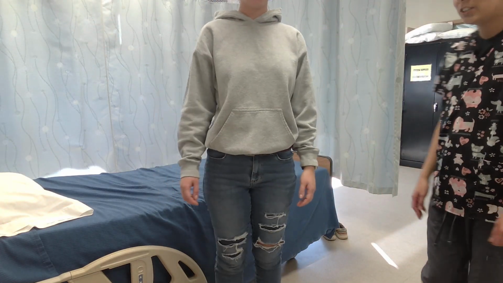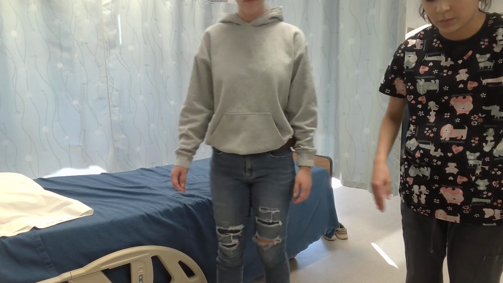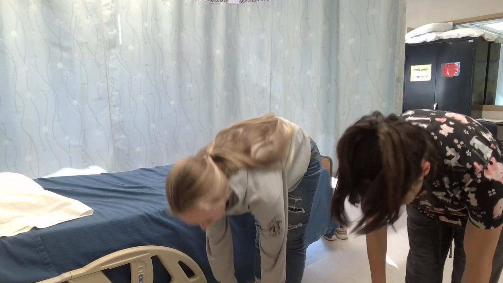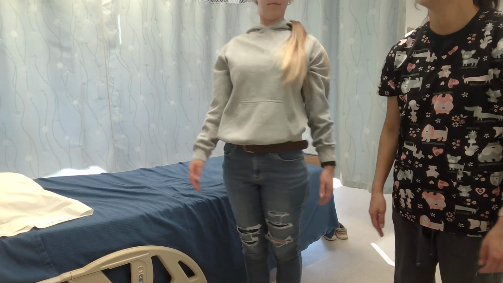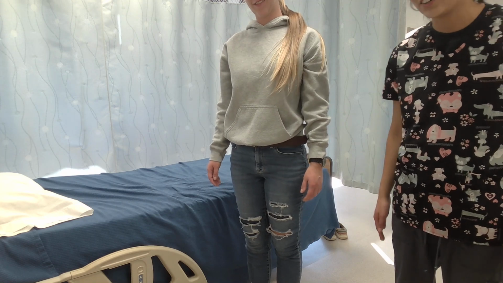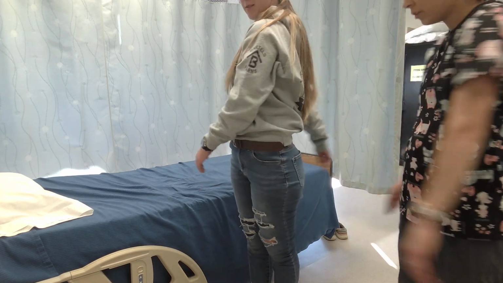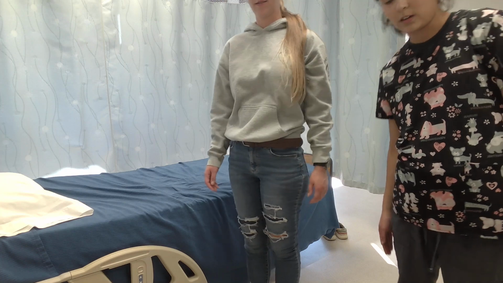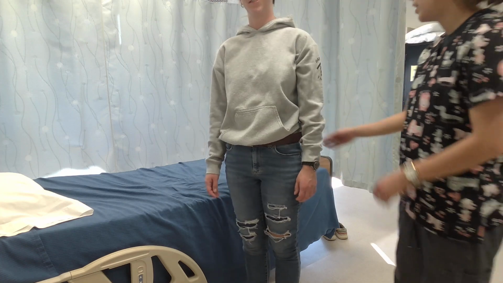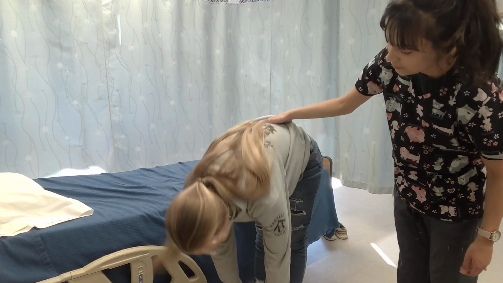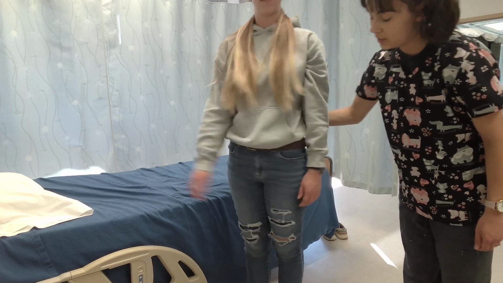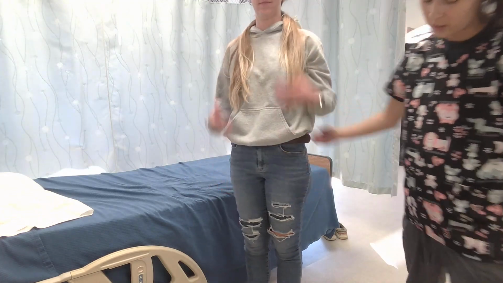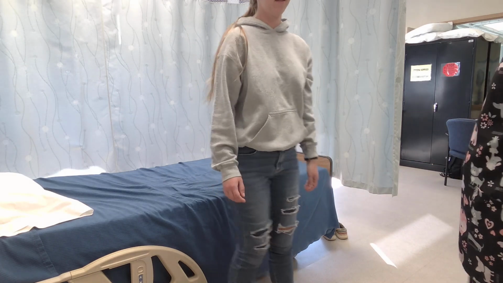Okay, and then we're going to do the lower spine. So you're going to come forward and then up and then hyperextension, and then you're going to rotate, and then side to side. All right, so then I'll go forward and then flexion, extension, hyperextension, and then rotation. Perfect. And then side to side. Perfect. Okay, so that is the spine.